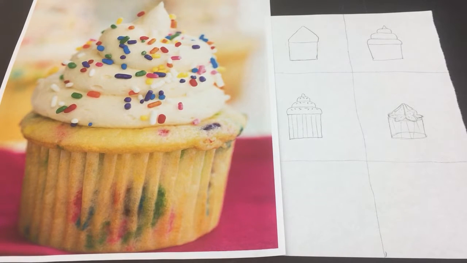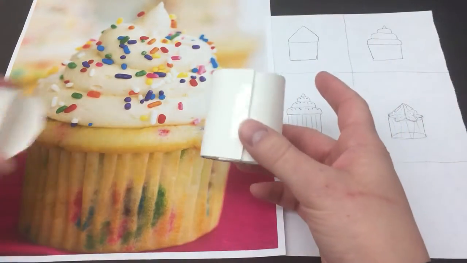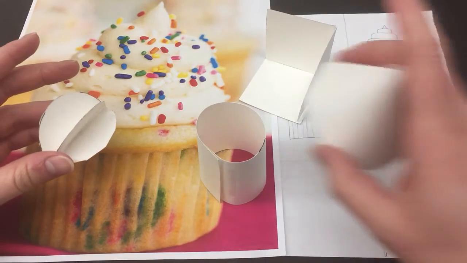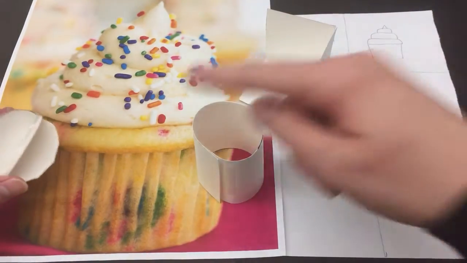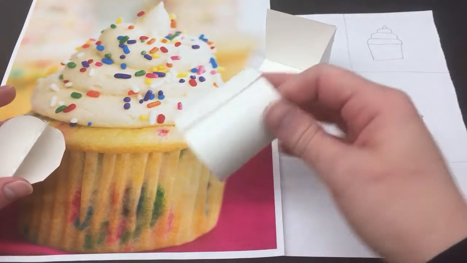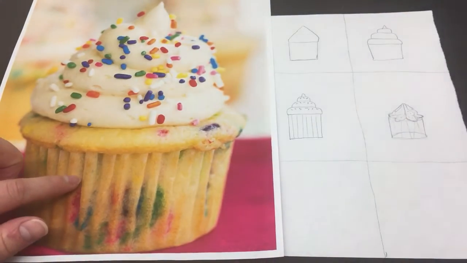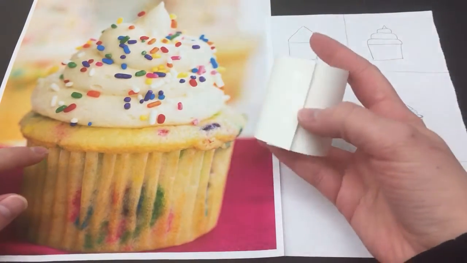So thinking about those basic shapes and forms that I created for my experimenting, I created the tube, the half of a ball, the half of a box, and the cone. I want to think about what these shapes are and how I could turn them into a form. So the bottom part of my cupcake that I see here, I see a tube.